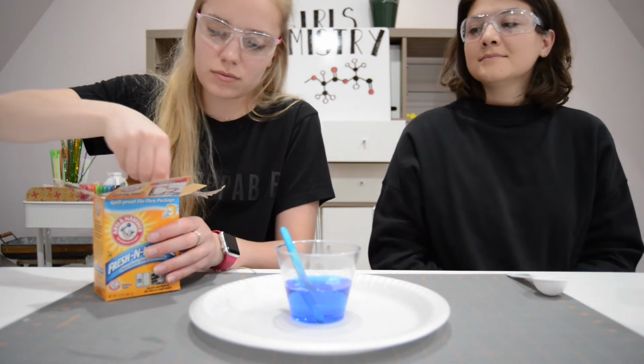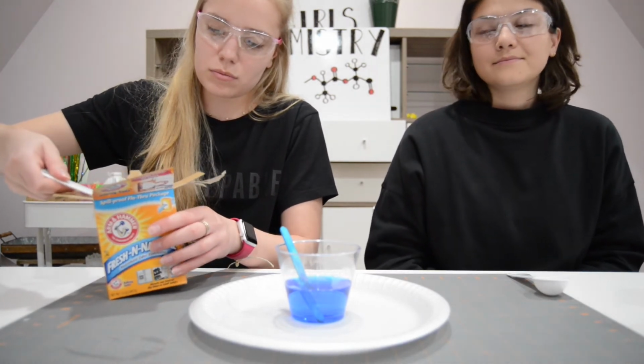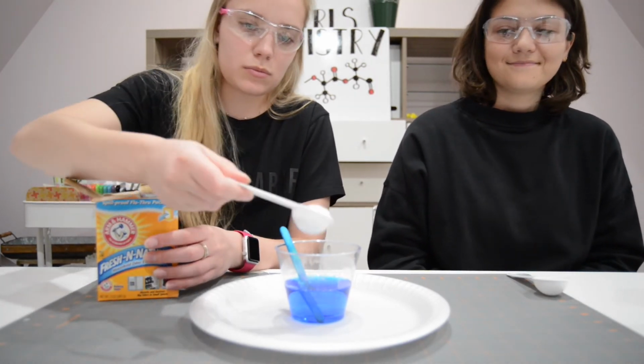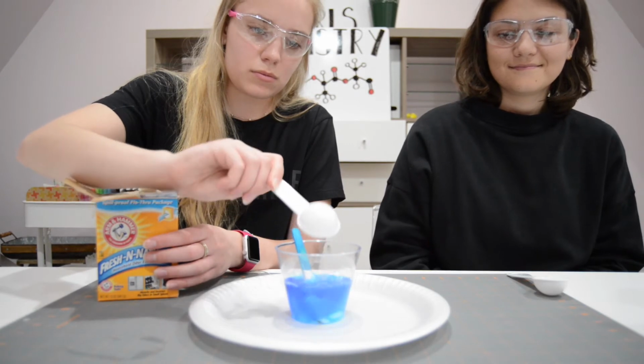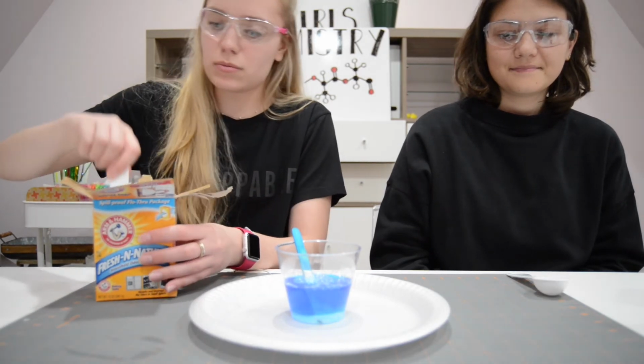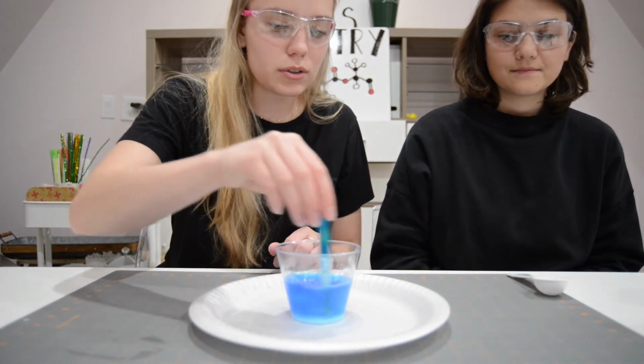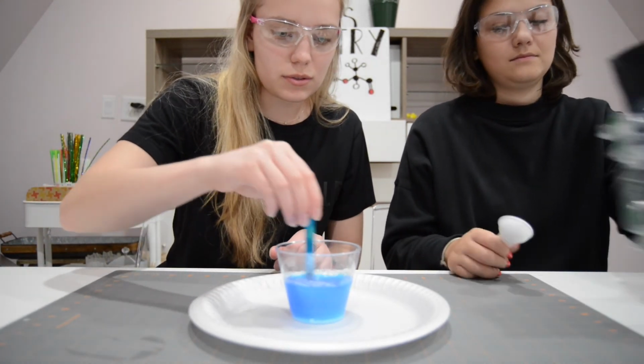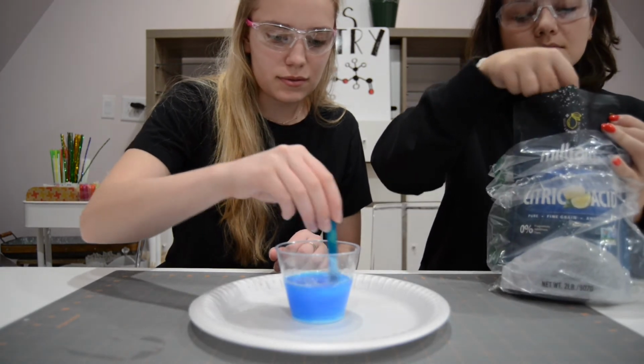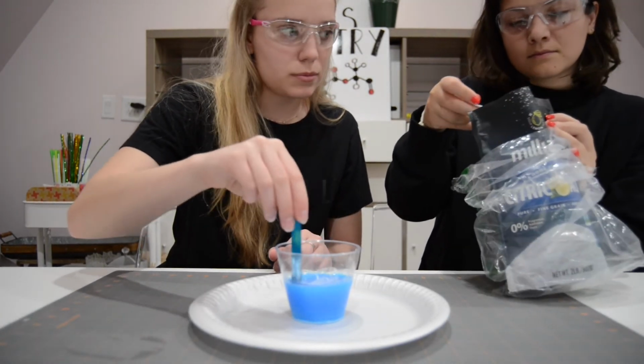Then add half a tablespoon of baking soda and mix again. Finally, add half of a tablespoon of citric acid to the cup and watch the reaction.